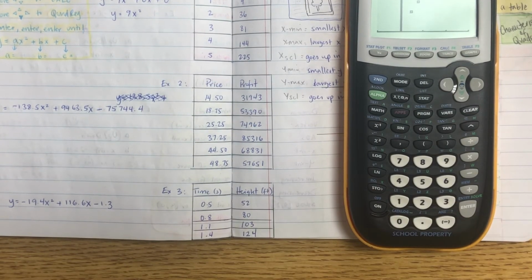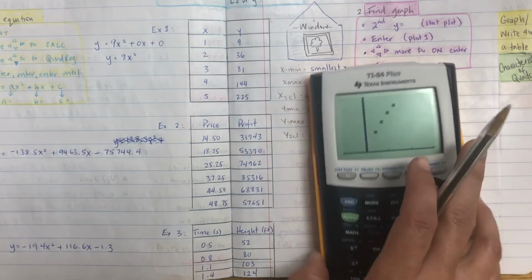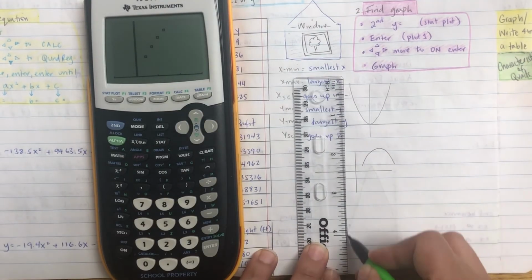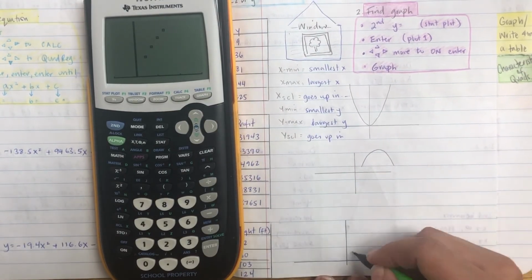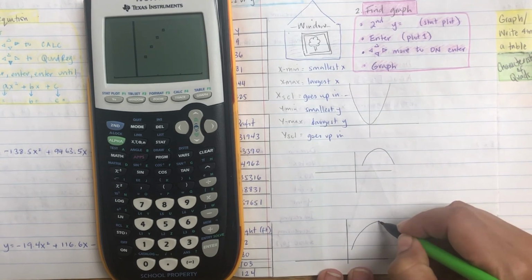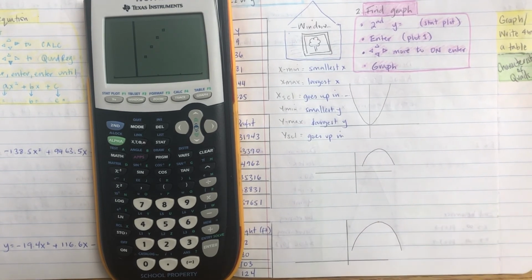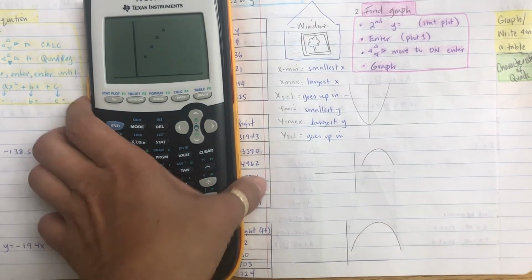Okay, so that's what the line looks like. All right, so go ahead and graph that. Okay, so if we kept going, it would be a quadratic that would end up doing something like that. Okay, and that's it.